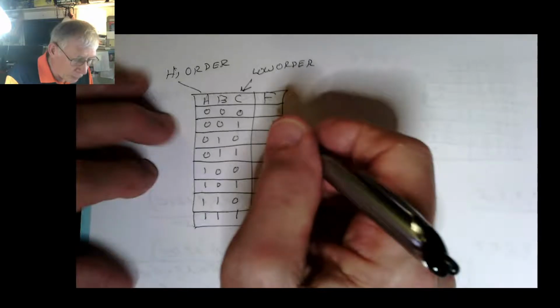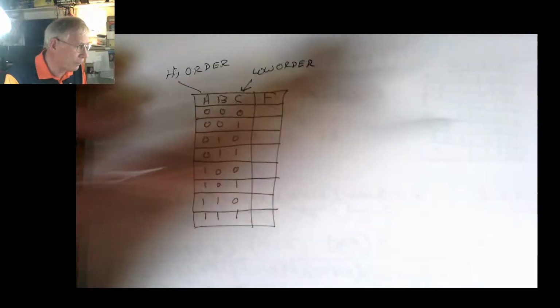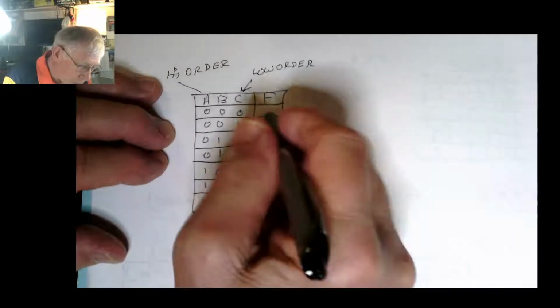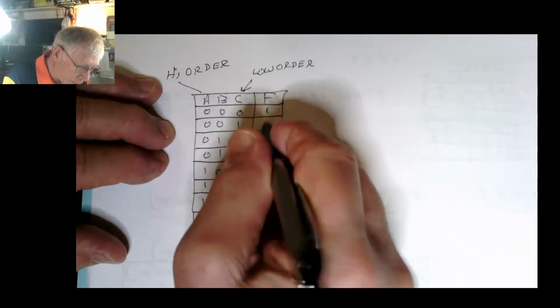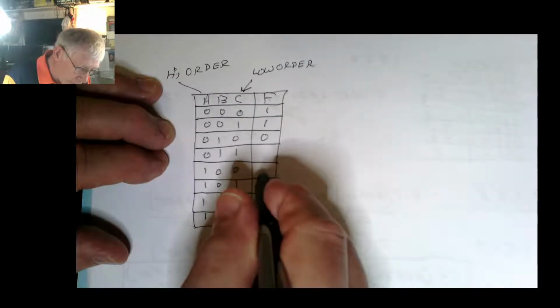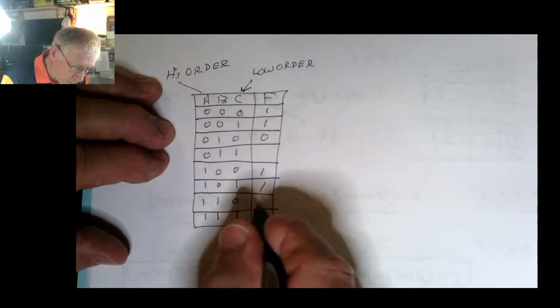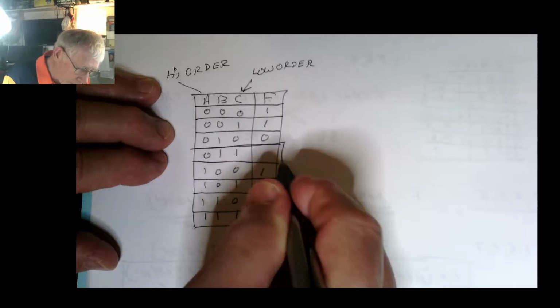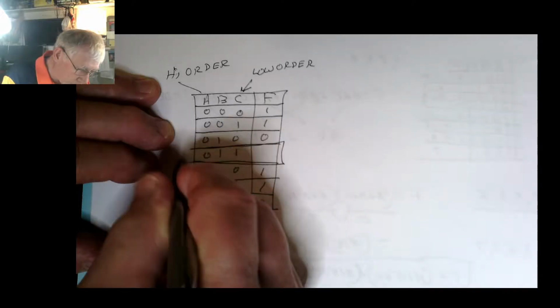Okay, let's look at F. So what are we going to do for F? Well, let's say we know we want a 1 here and maybe a 1 there and a 0, and a 1 there and a 1 there and maybe a 0 and a 1. But this row, there's something kind of weird going on with this row.